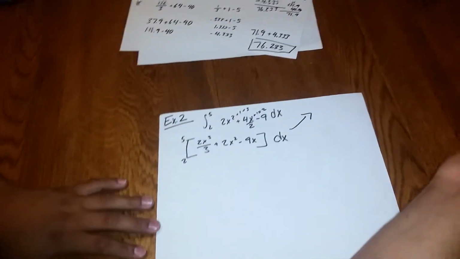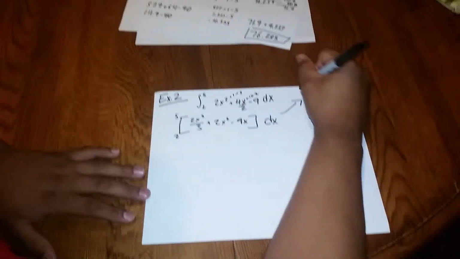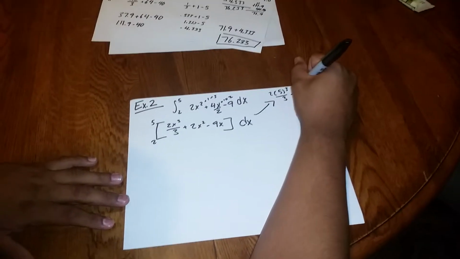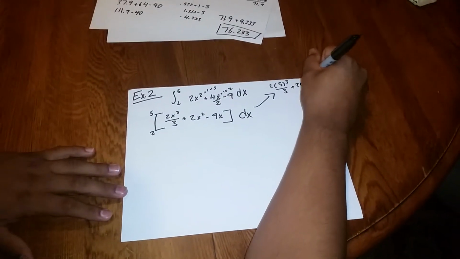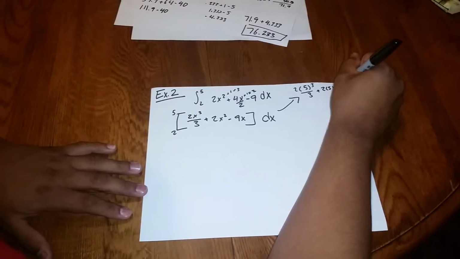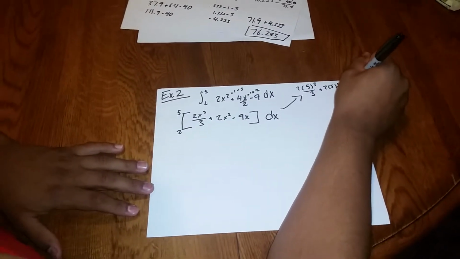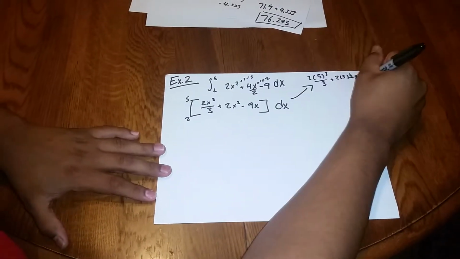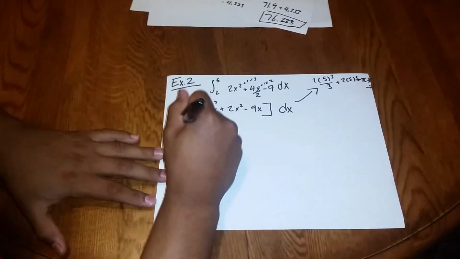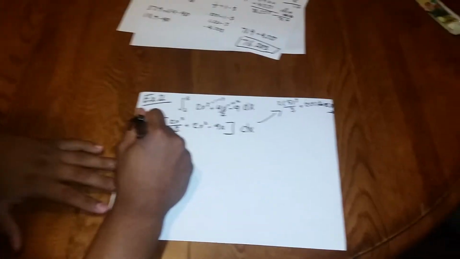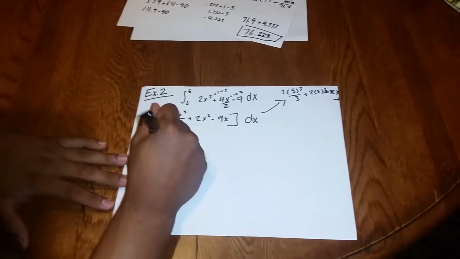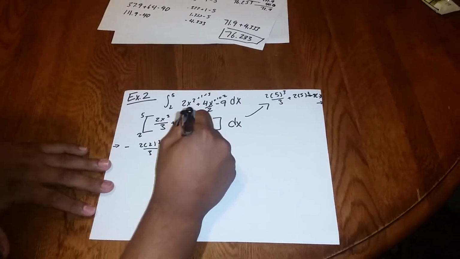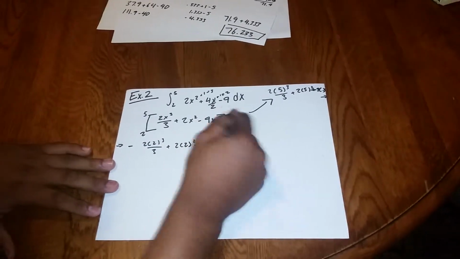We'll show arrows, that way you can see it better. So 2 times 5 cubed over 3 plus 2 times 5 squared minus 9 times 5. Sorry about the word. And we also know, so let's bring it down here, and we're gonna get minus 2 cubed over 3 plus 2 squared minus 9 times 2.